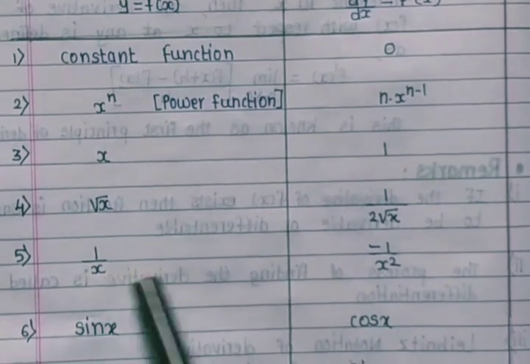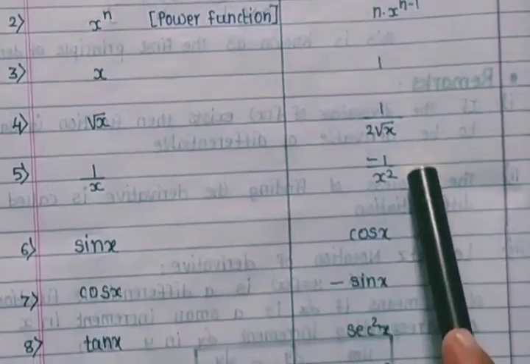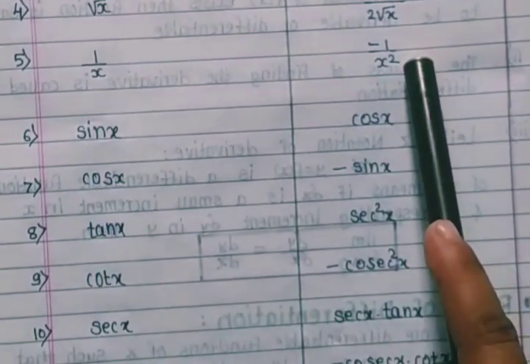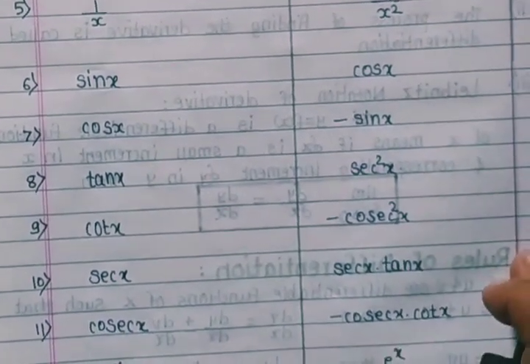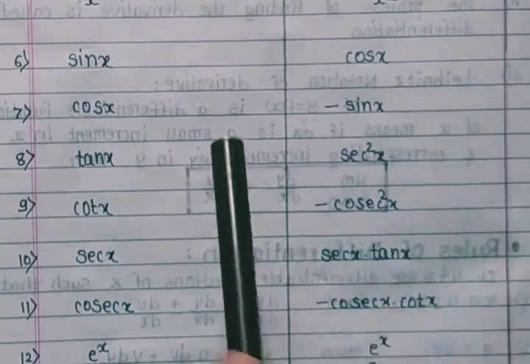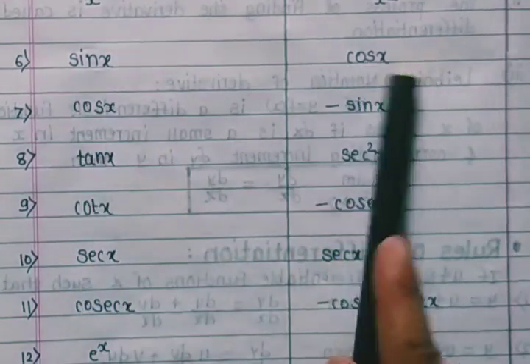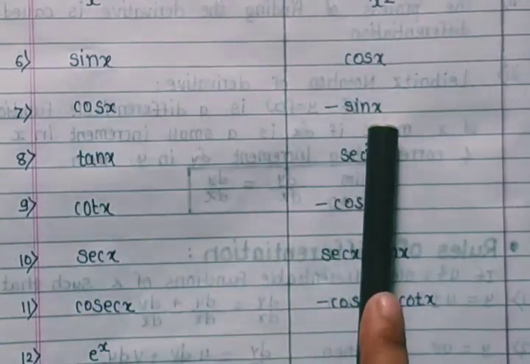Derivative of 1 upon x is minus 1 upon x square. Now the next functions are trigonometric functions. Formula number 6 up to 11 are trigonometric functions. Derivative of sine function is cos x. Derivative of cos x is minus sin x.